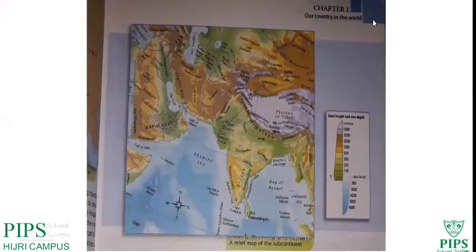Now, this is a relief map of the subcontinent. A relief map shows, usually by means of different colors, the height of the land above the sea level. It also shows rivers and lakes and other geographical features. You can see that the northern parts of the subcontinent are very high, up to almost 9,000 meters.